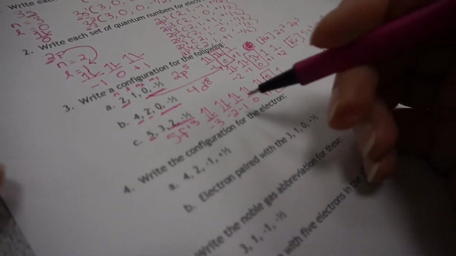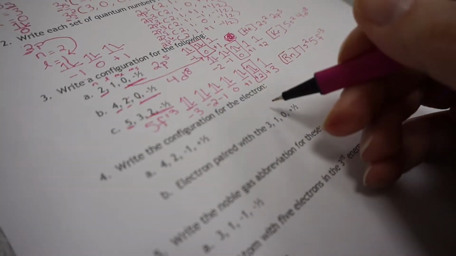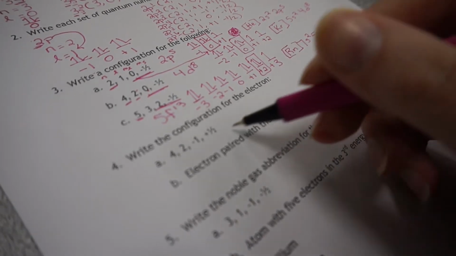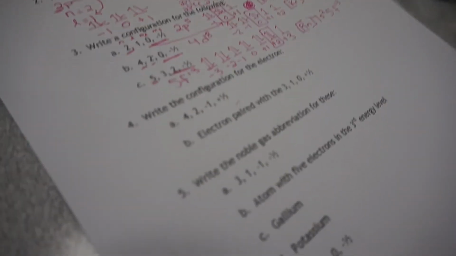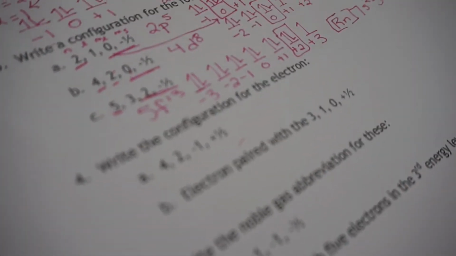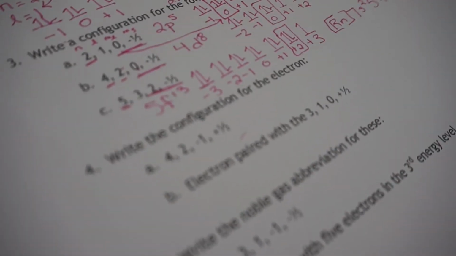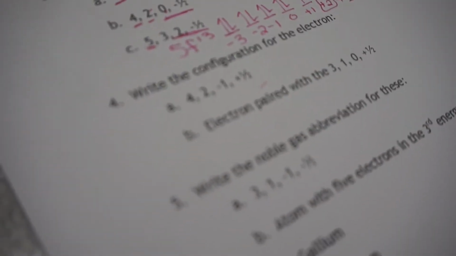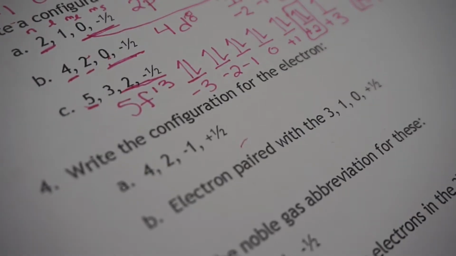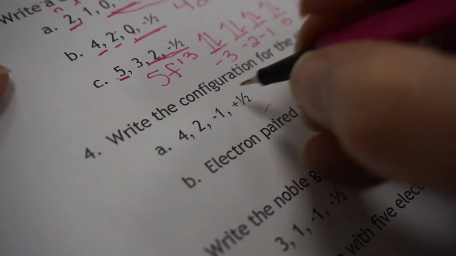All right, so now it says write the configuration for the electron. So we're basically doing this again. Okay, actually I think we can skip this one, because it's basically what we just did the previous three. Or maybe I can just hurry up and do it.